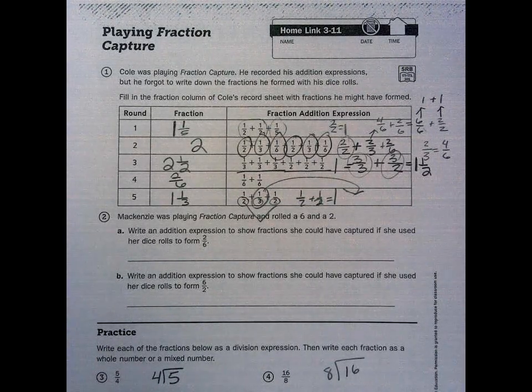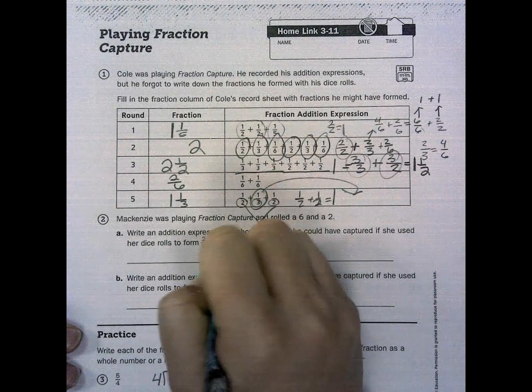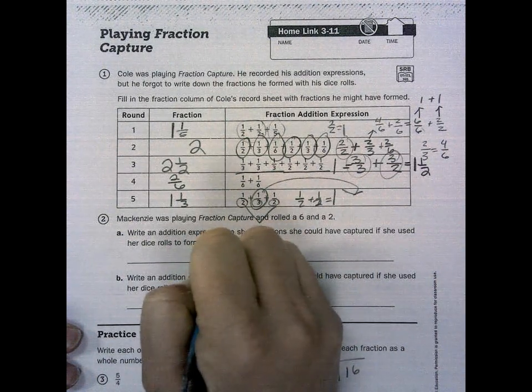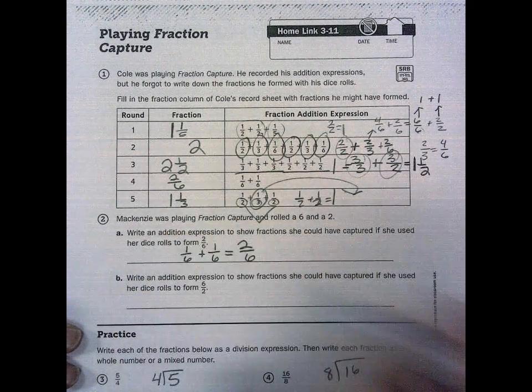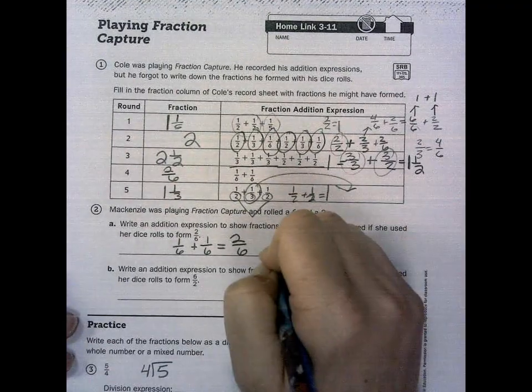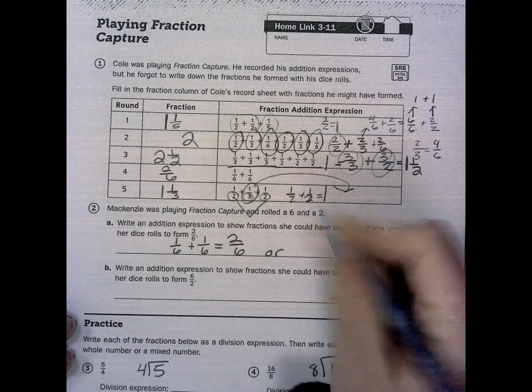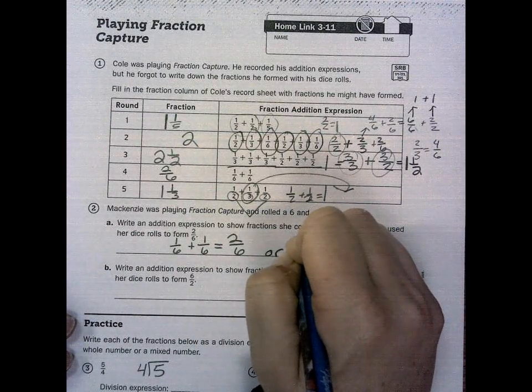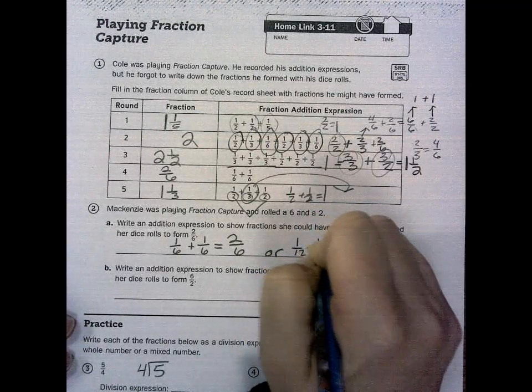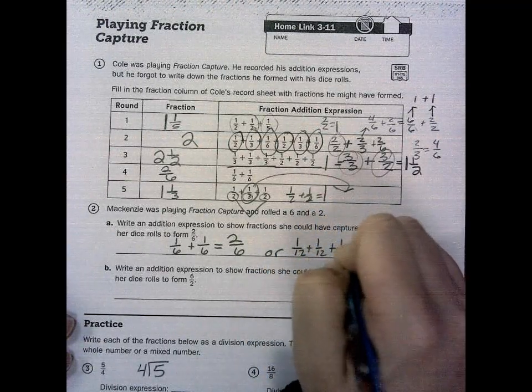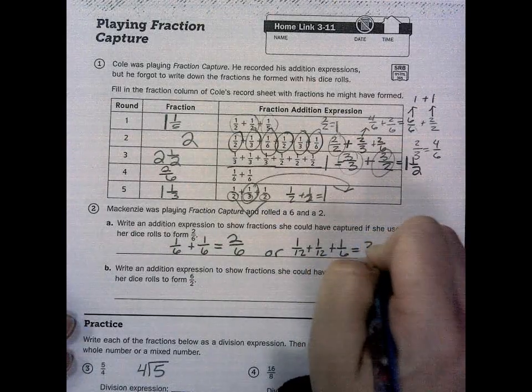Mackenzie was playing fraction capture and rolled a 6 and a 2. Write an addition expression to show fractions she could have captured if she used her dice rolls to form 2/6. So 2/6, well, what could make 2/6? It could be 1/6 plus 1/6 would equal 2/6. Or I know that 1/6 is the same as 2/12. I could say 1/12 plus 1/12 plus 1/6 equals 2/6.